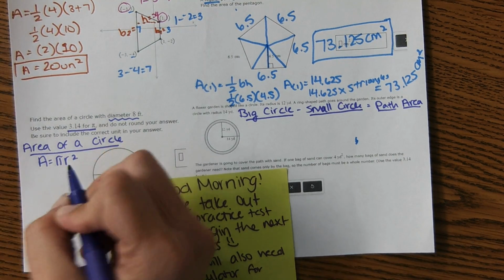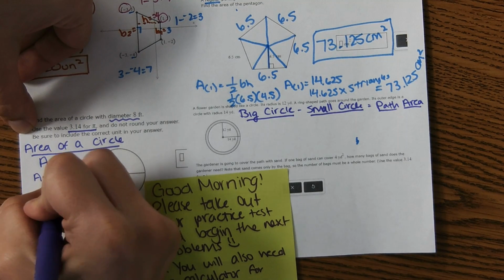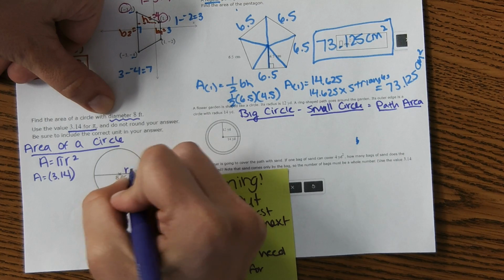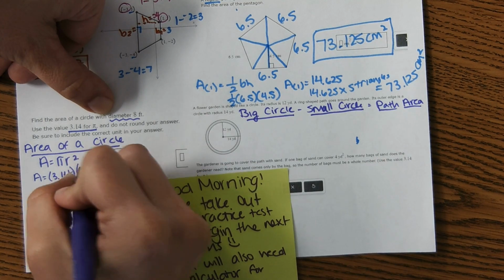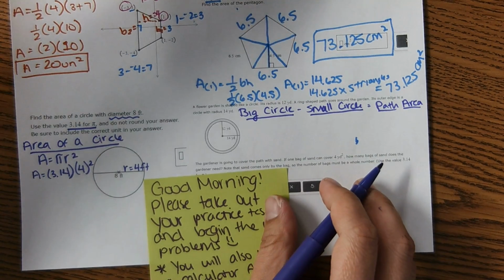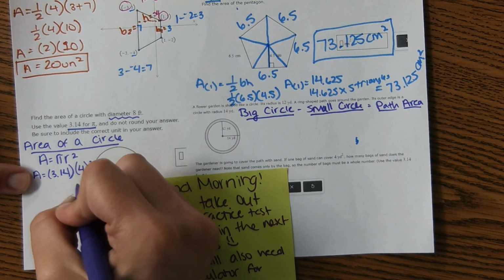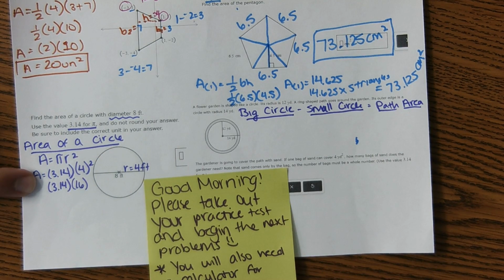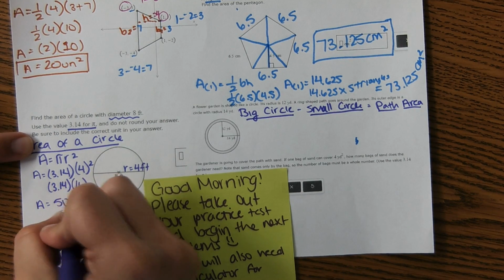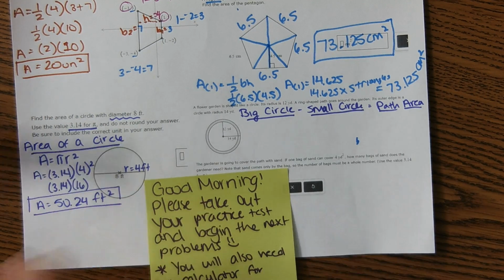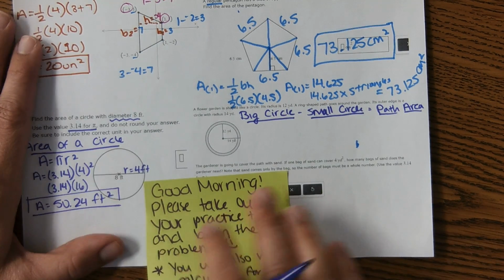Okay, so here's our equation. It says to use 3.14 for pi, so we plug that in. The radius, it gives us diameter of 8, so that means the radius would be half of that, which is 4. So we'll plug 4 in, and it'll be 4 squared. And then from here, we have to follow order of operations. So 4 squared is 16 times 3.14. And it comes out to the area equals 50.24 feet squared for area, and that's our answer. It says not to round, so we can just leave it just like that.